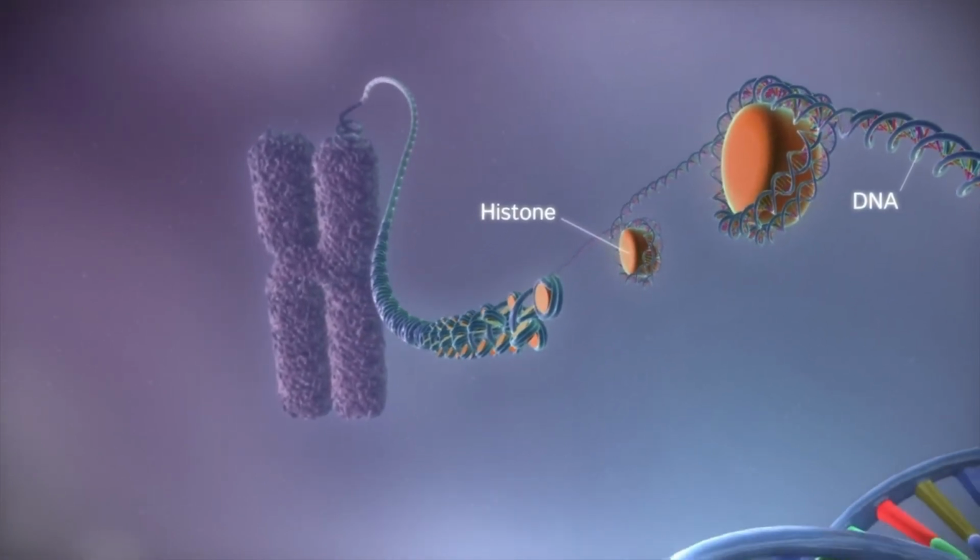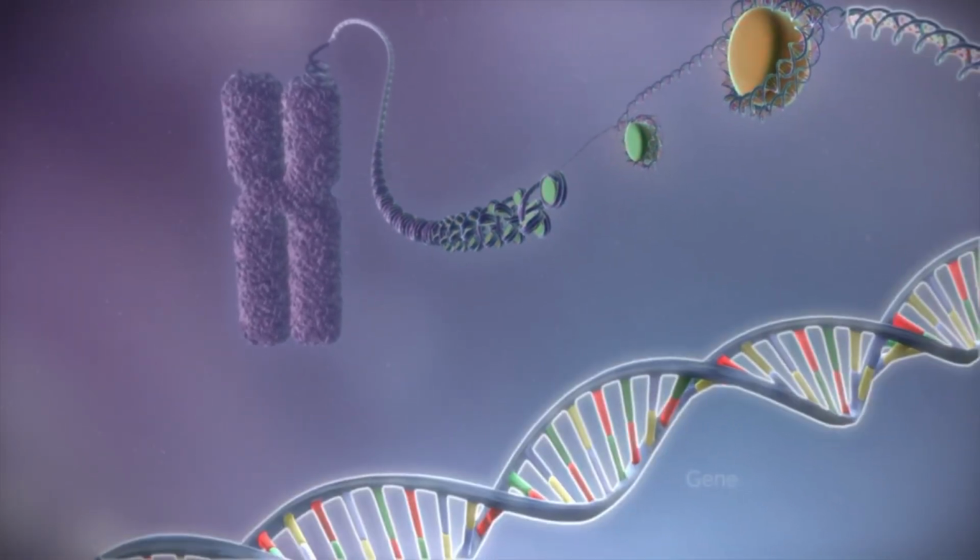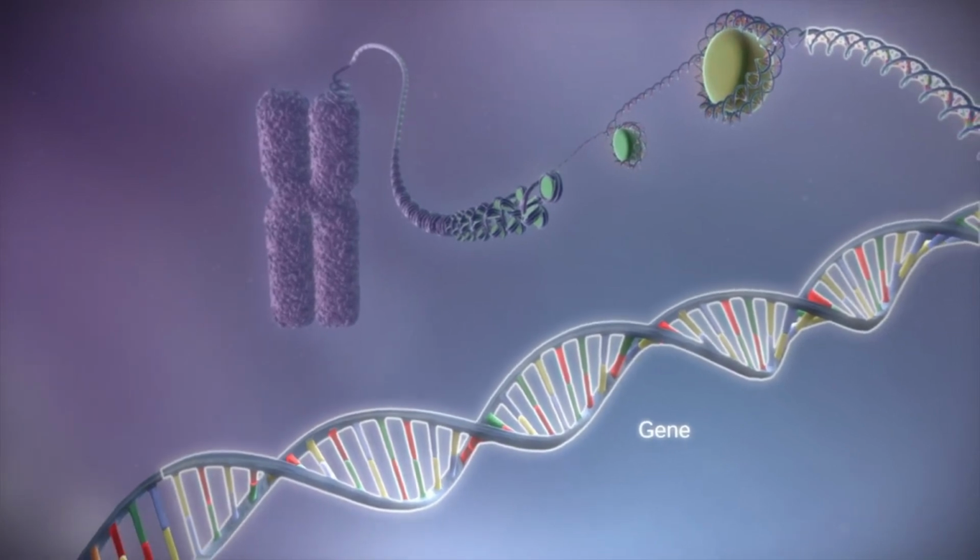A strand of DNA is composed of nucleotides, which are the monomers of DNA. A sequence of nucleotides is known as a gene.